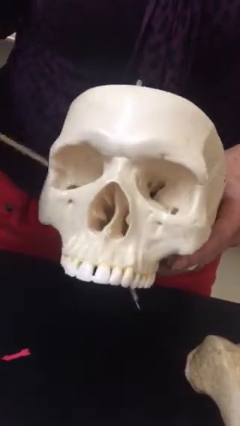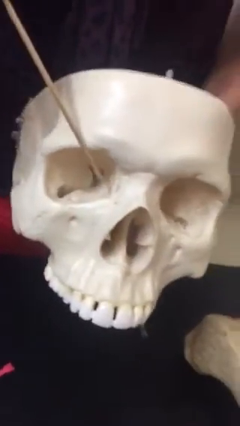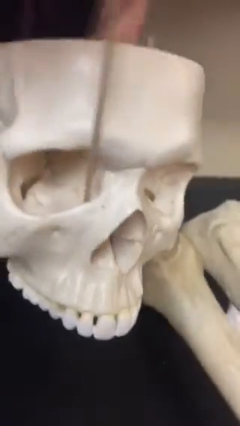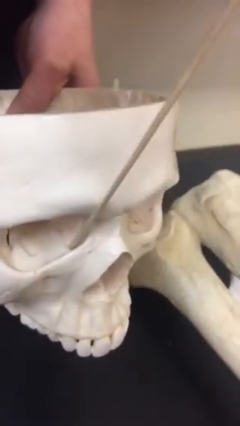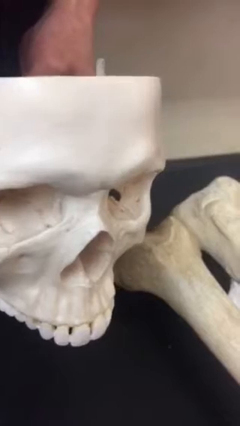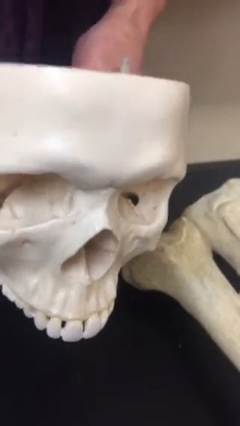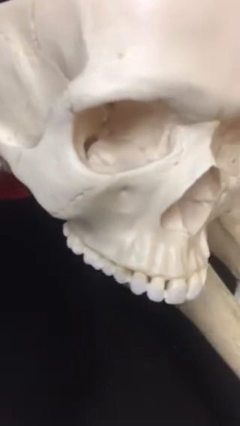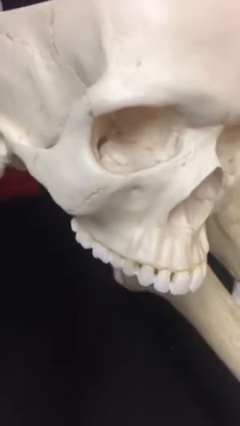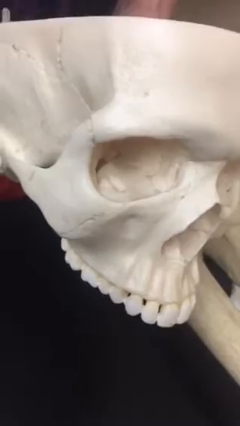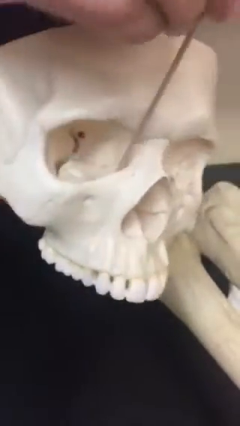What else? Okay, in the orbit, let's go to the first bone in the corner of your eye with the hole in it. What's that bone? Lacrimal bone, and the hole is called the nasolacrimal canal, and it drains tears. Okay, just think about like tears make a canal, right? Like a river. Nasolacrimal canal.